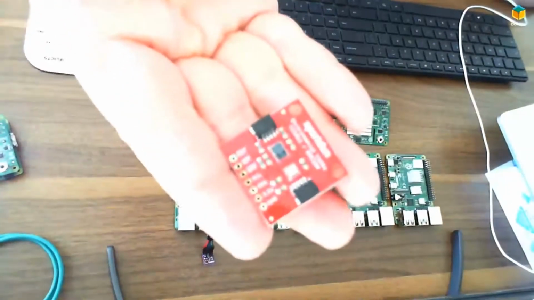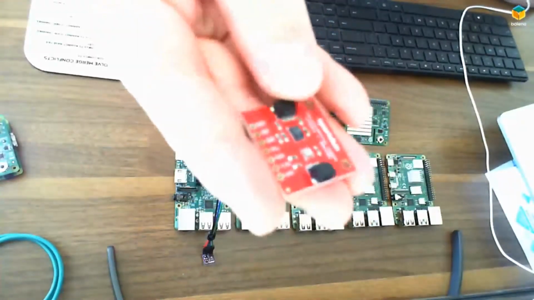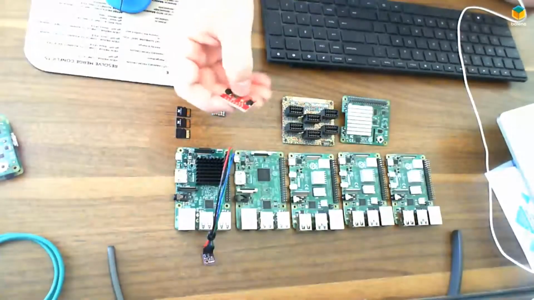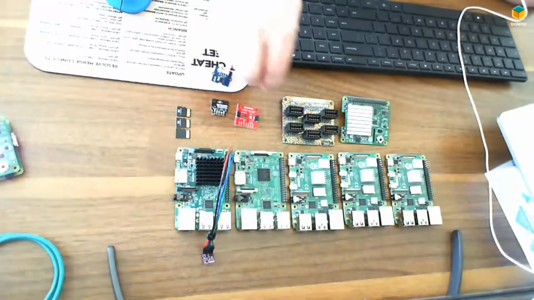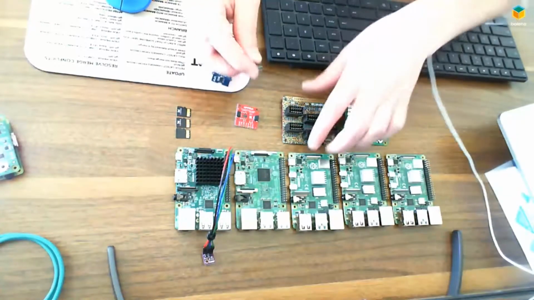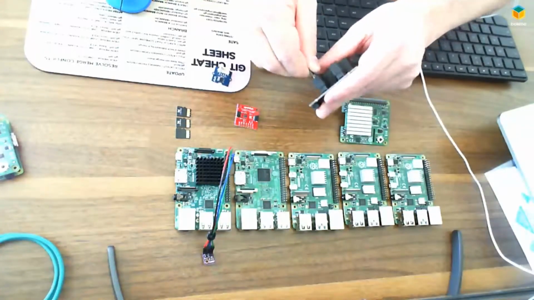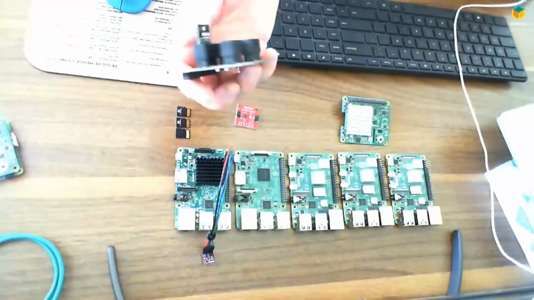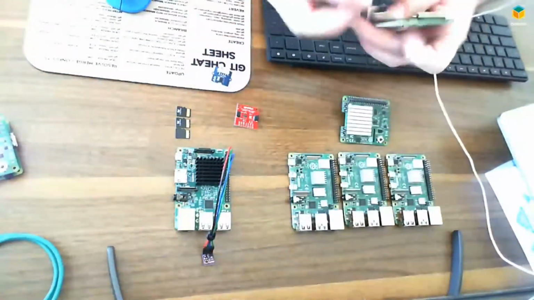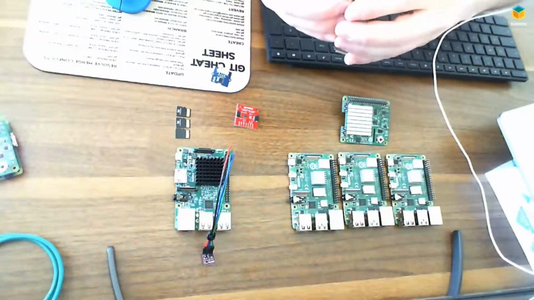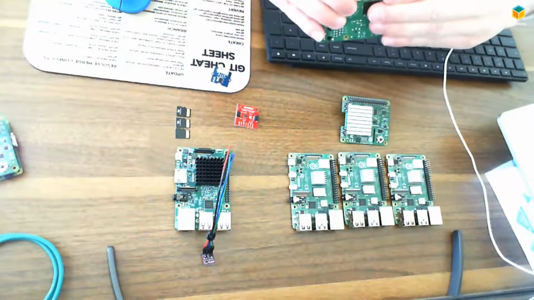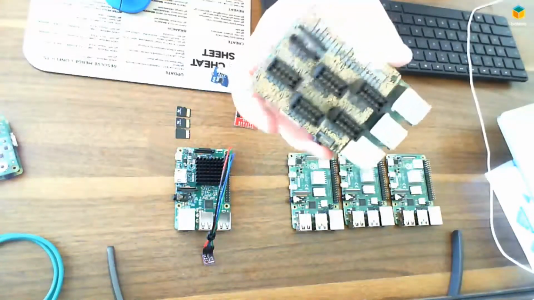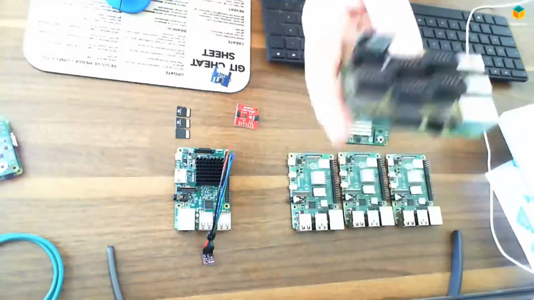SparkFun builds some nice hardware. These are quick connects, so you don't even have to do any soldering. You can just attach right to it using a little shim that they build. This BME 680 is nice. This is from Pimoroni, and this slots right into this hat here, and then you can just attach the hat right onto the Pi. So this is a nice, easy way to add that capability without even having to do any soldering. You can just put it right in there.